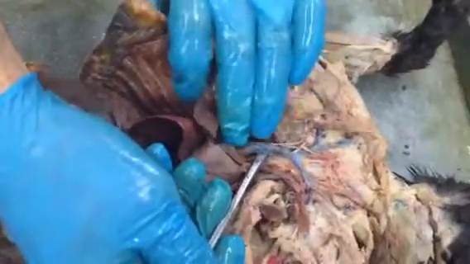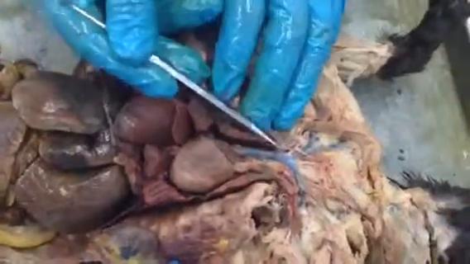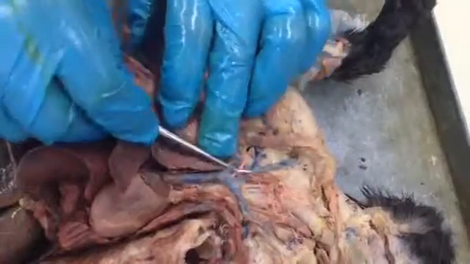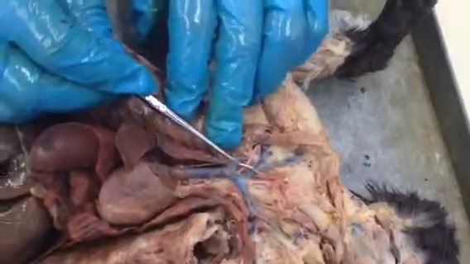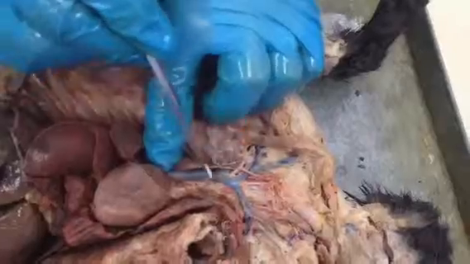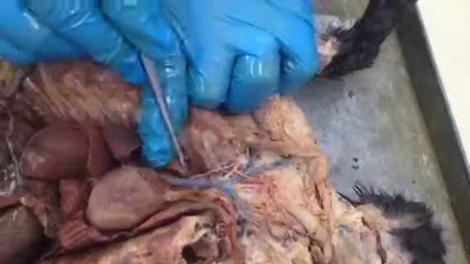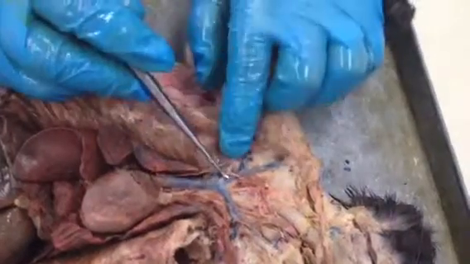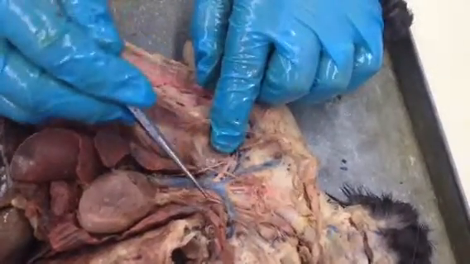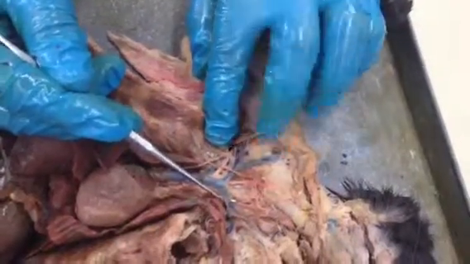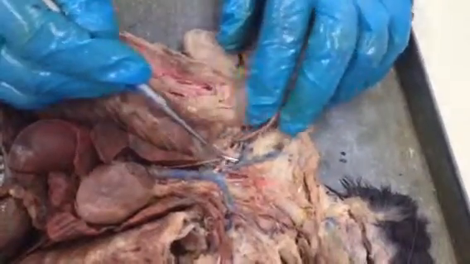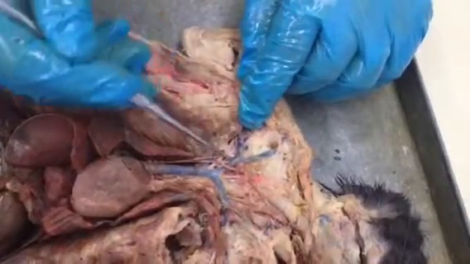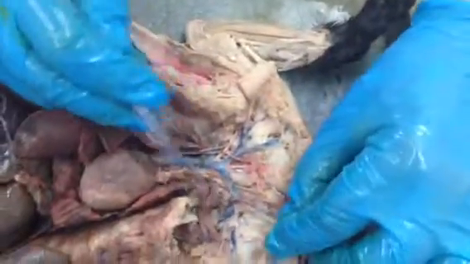Then we move up the superior vena cava and we find a tributary coming in off of the right side. This tributary is the right vertebral vein. Then, as we follow the superior vena cava to its origins, it's formed primarily by 2 vessels, the right brachiocephalic and the left brachiocephalic. Each brachiocephalic is formed by an external jugular and a subclavian. You can find them on both sides.